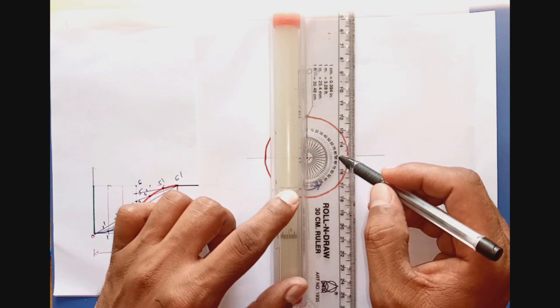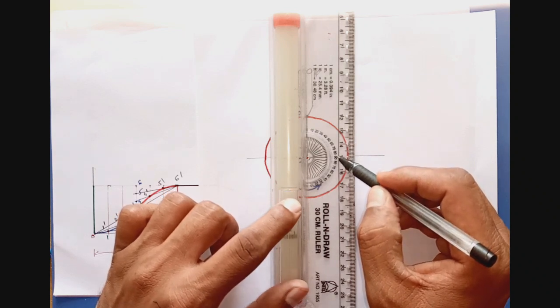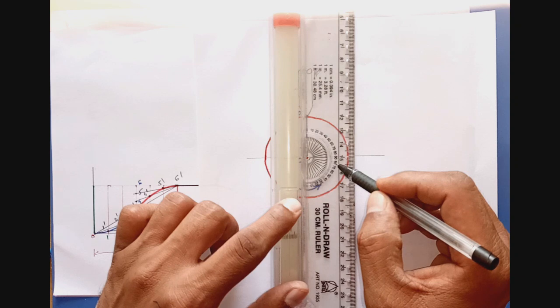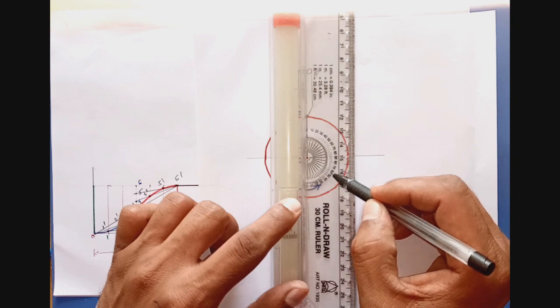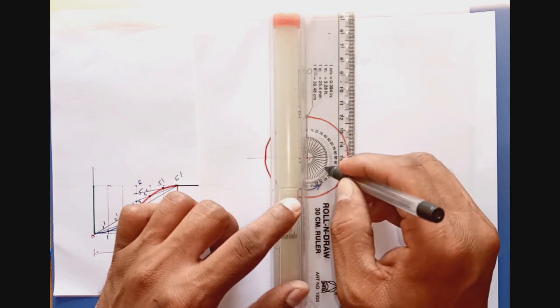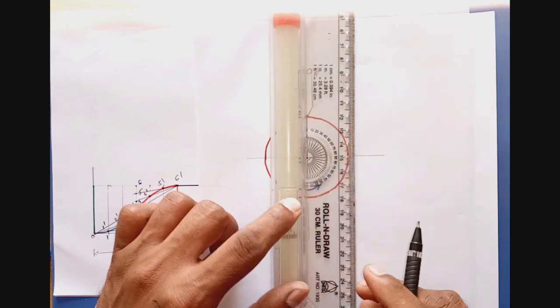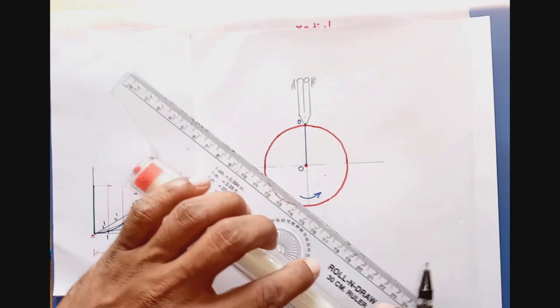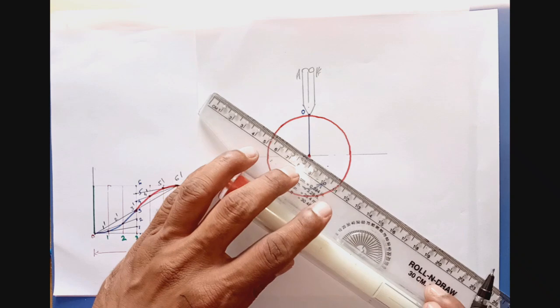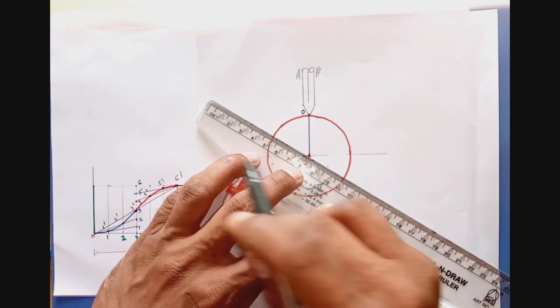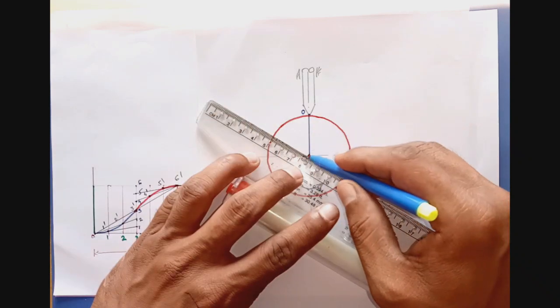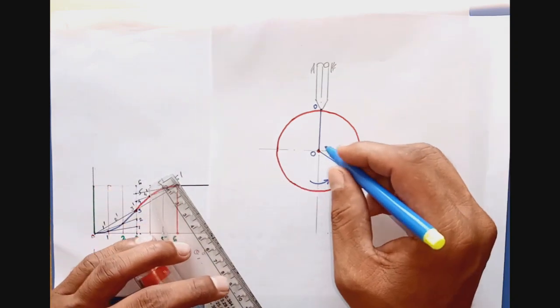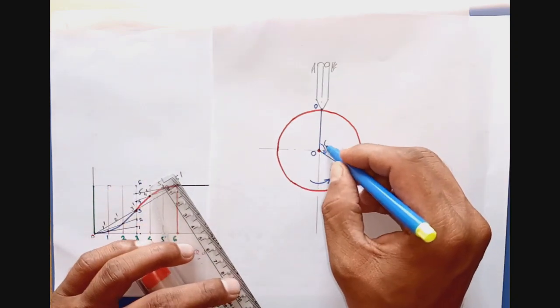So this is 90, 100, 110, 120. So this is my outstroke angle theta O.